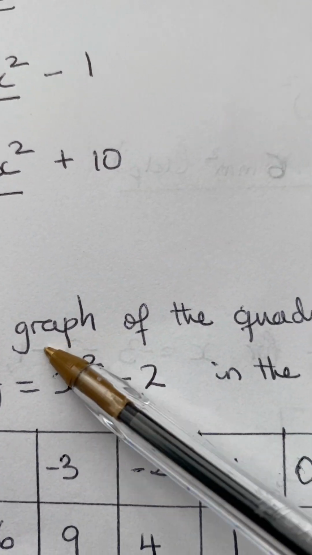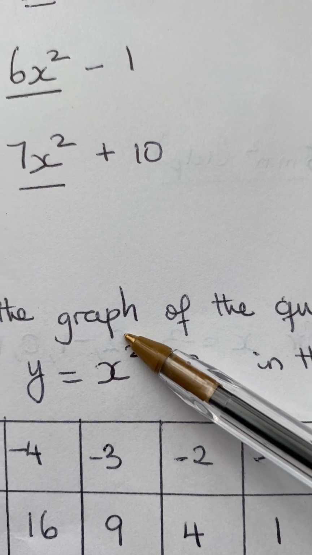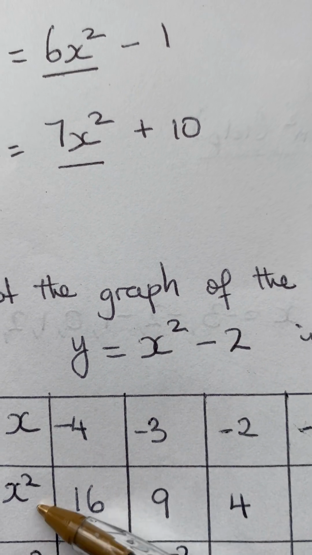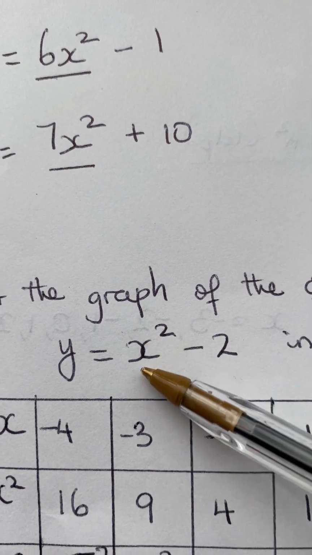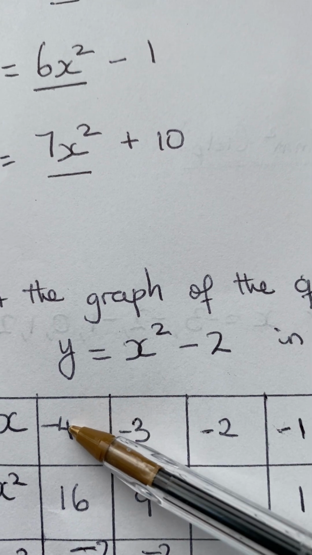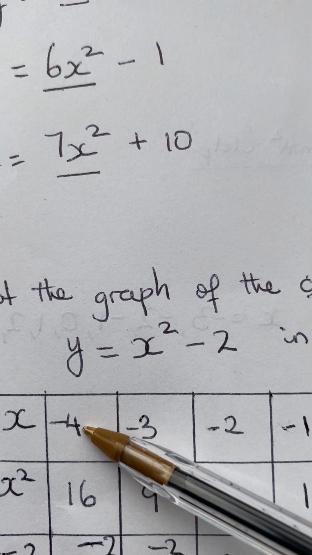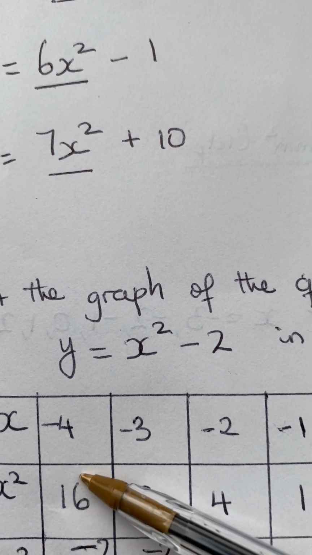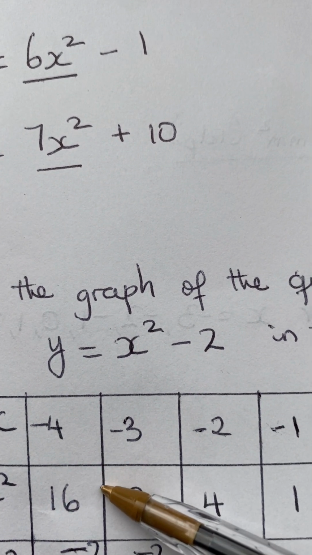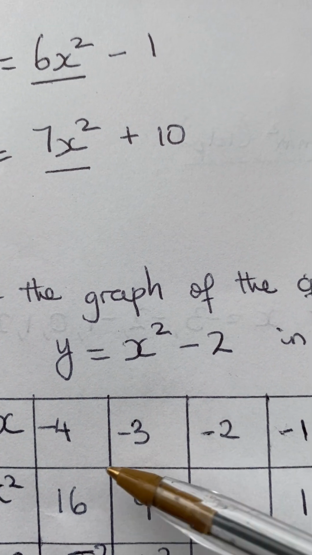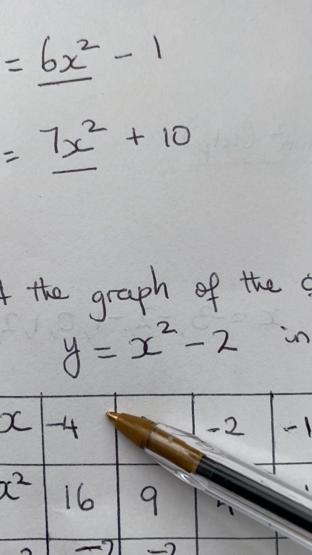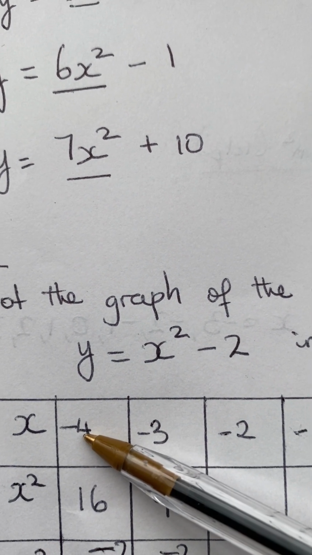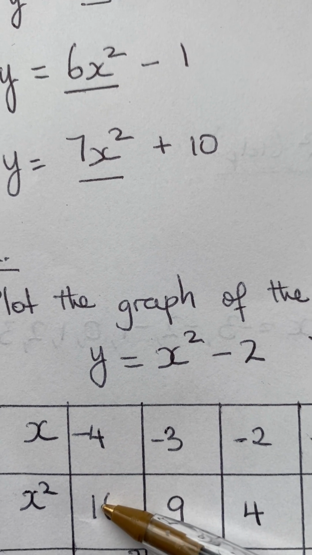Now, the equation is y equals x squared minus 2. So now that I have x, my first step is to put in x squared from the equation. Minus 4 squared is 16. Remember, we said the square root of 16 is plus or minus 4. So minus 4 squared, because it has two negatives, becomes positive.